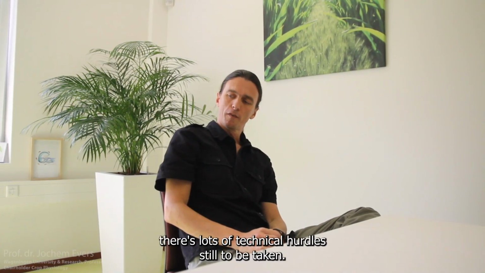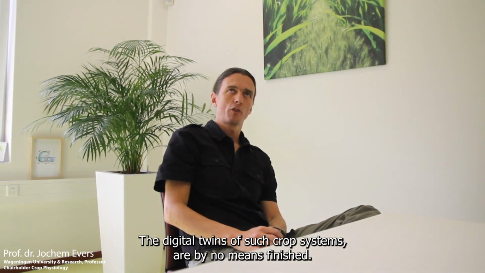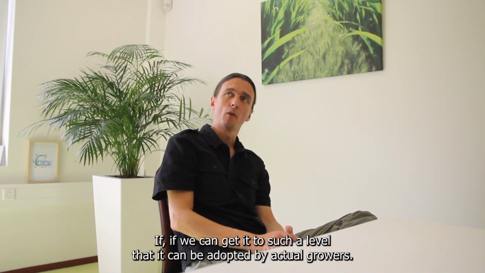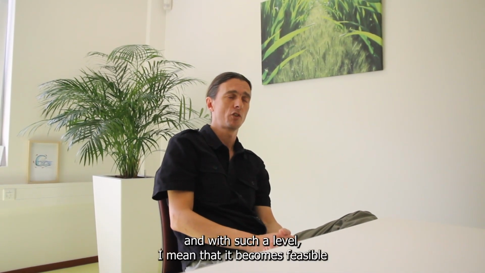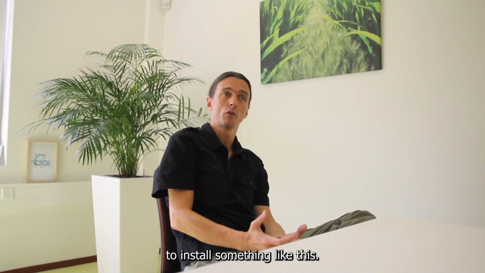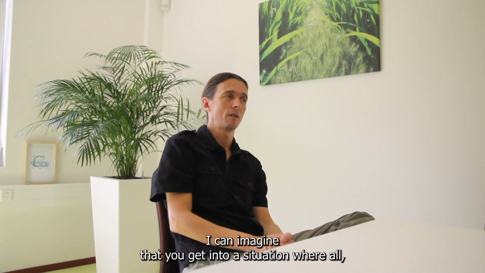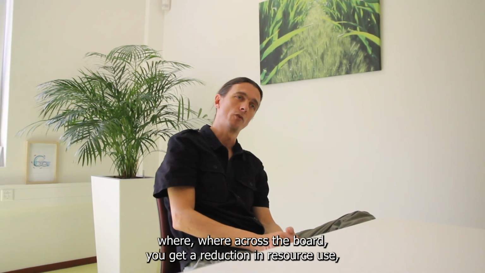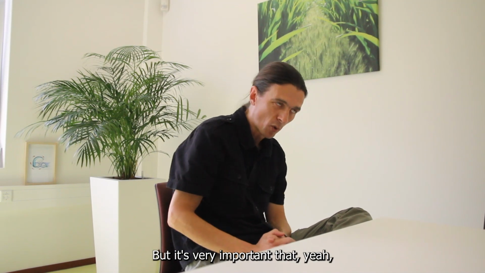There's lots of technical hurdles still to be taken. Digital twins of such crop systems are by no means finished. If we can get it to such a level that it can be adopted by actual growers, right? And with such a level I mean that it becomes feasible to install something like this, and also it's not too expensive. I can imagine you get in a situation where across the board you get a reduction in resource use, which improves the sustainability of such systems as a whole.